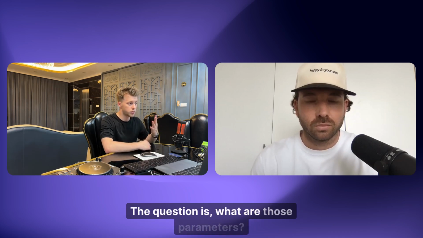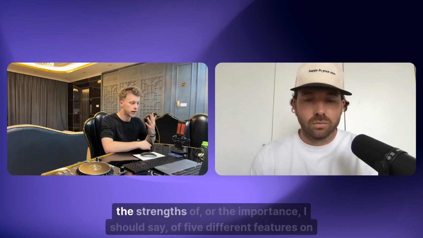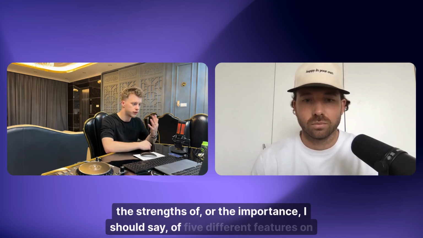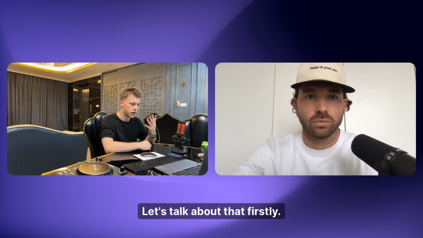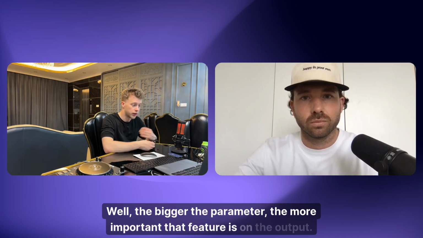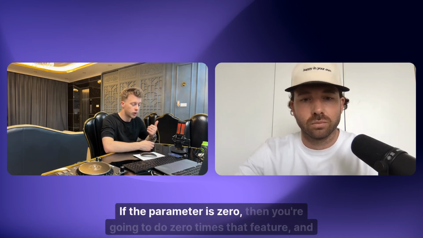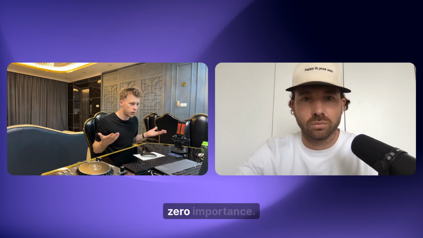The question is, what are those parameters? We've got 5 parameters, which in this case are the strengths, or the importance, I should say, of 5 different features on the output. What do they represent? Let's talk about that firstly. Well, the bigger the parameter, the more important that feature is on the output. If the parameter is 0, then you're going to do 0 times that feature, and it's going to add 0 to the output, which means this feature has 0 importance.